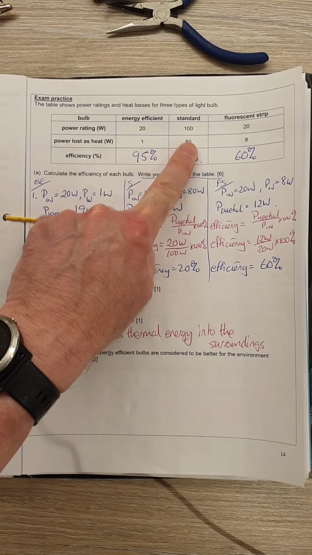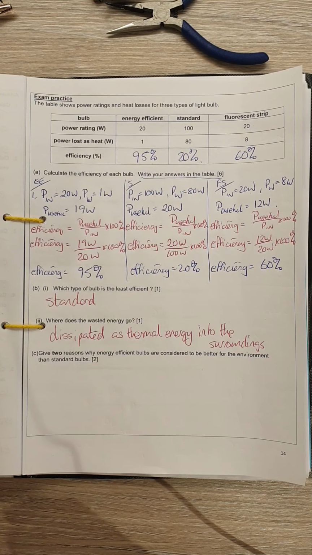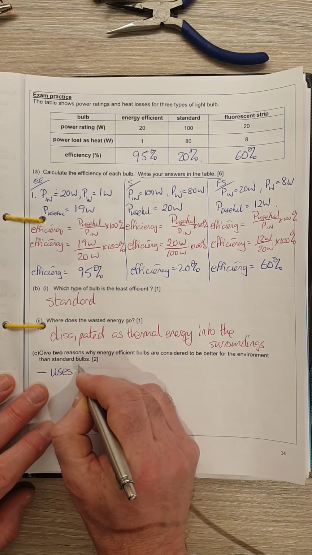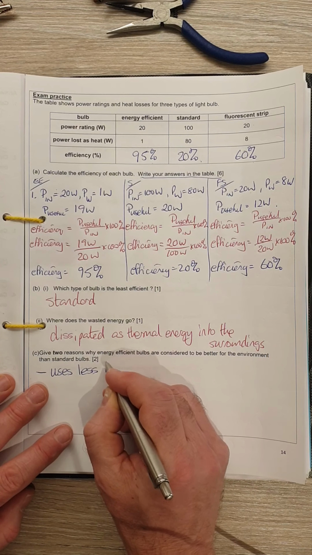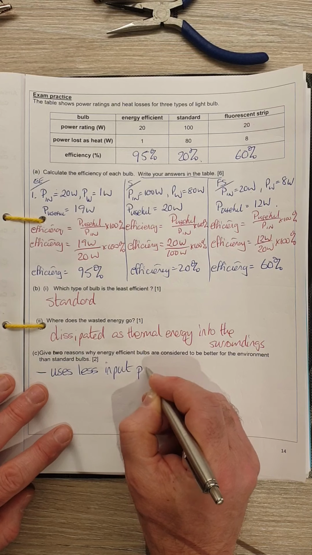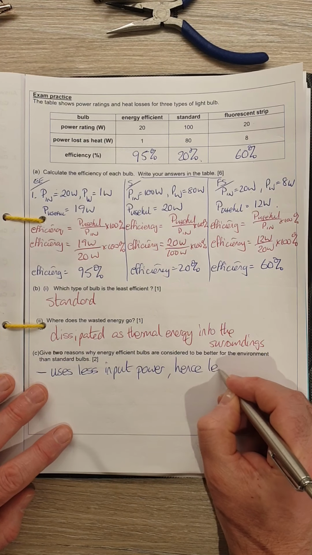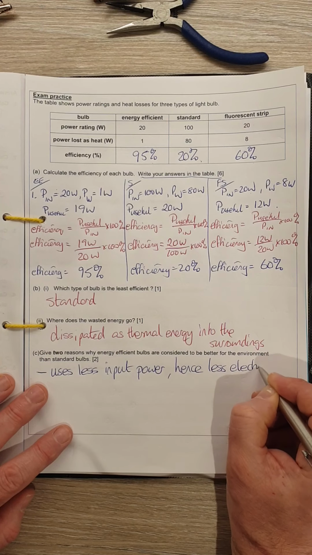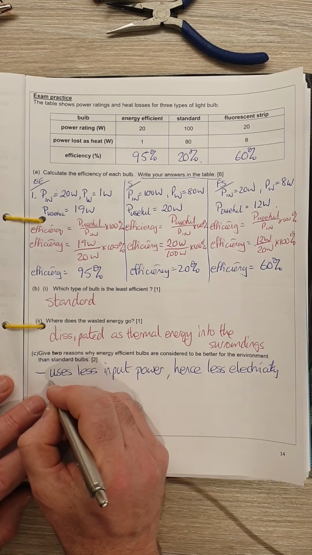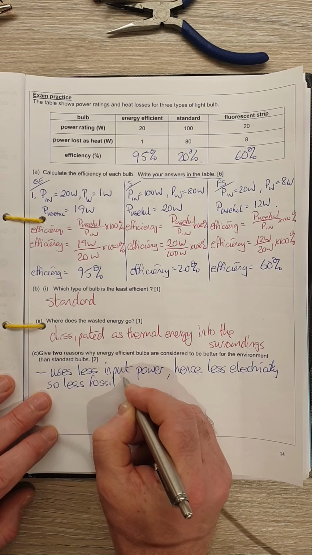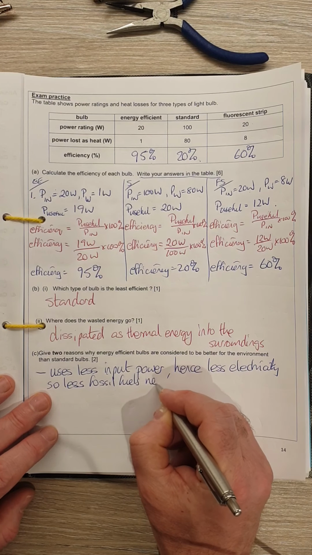Well, we can see that it uses less input power. So we can say it uses less input power, hence less electricity, so less fossil fuels need to be burned.